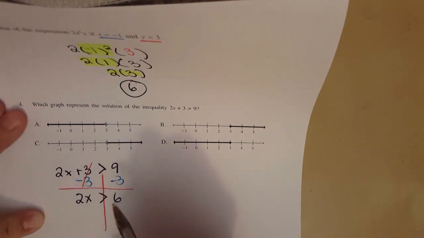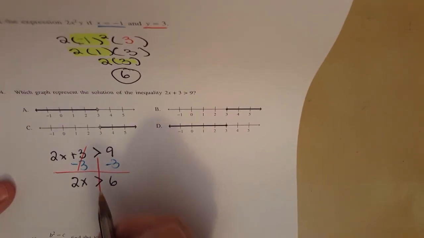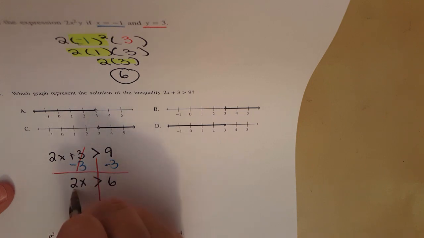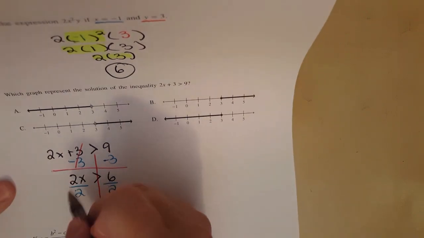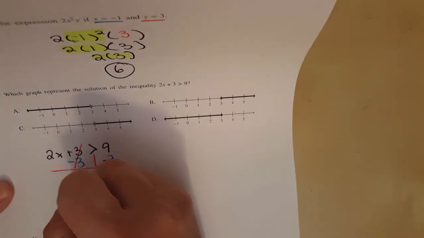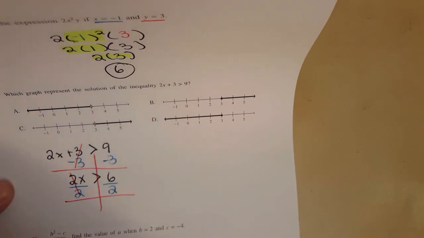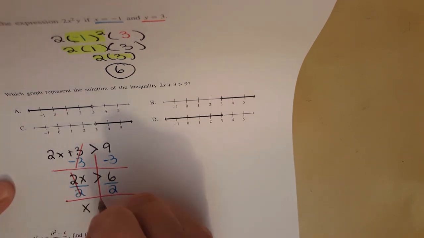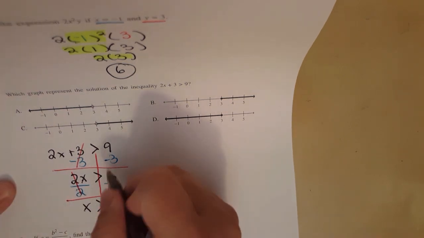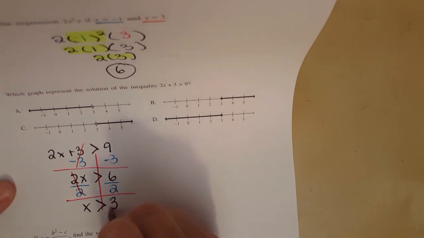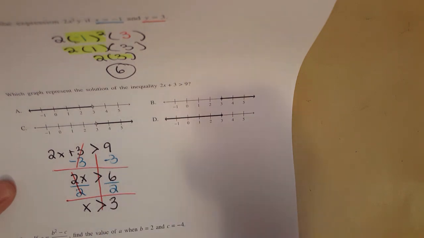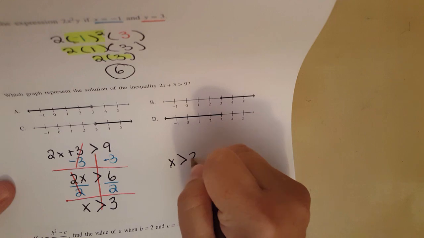My next step, I'm still trying to isolate that variable. This is 2 times x. I'm going to do the inverse operation, the opposite. I'm going to divide both sides by 2. 2 divided by 2 here will give me 1x, or just x. And I'm going to bring down my greater than sign. 6 divided by 2 is going to give me 3. So I have x is greater than 3.